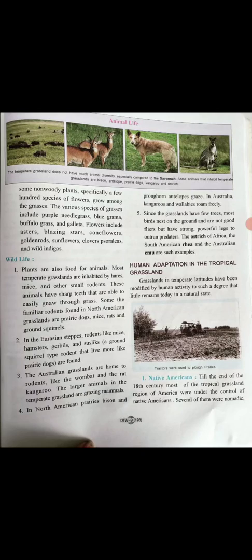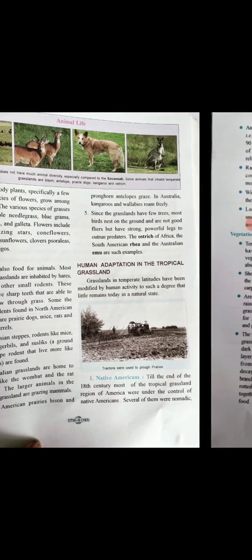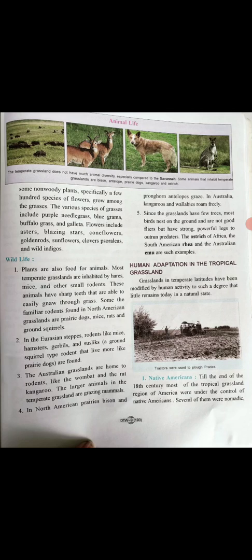Next, in the North American prairies, bison and pronghorn antelopes are found. In Australia, kangaroos and wallabies roam freely, which means types of kangaroos and wallabies can be seen there.